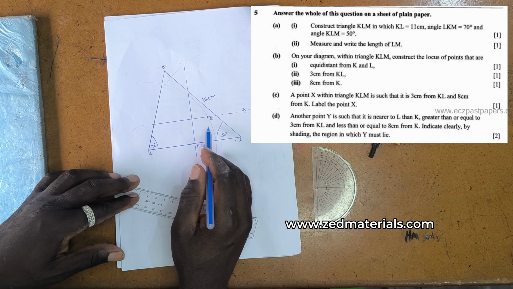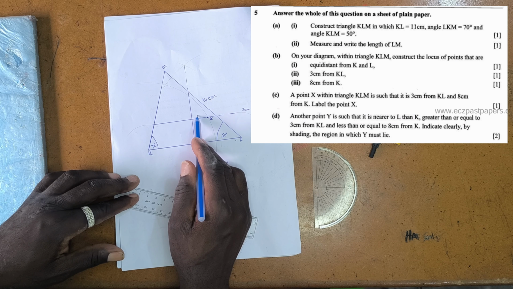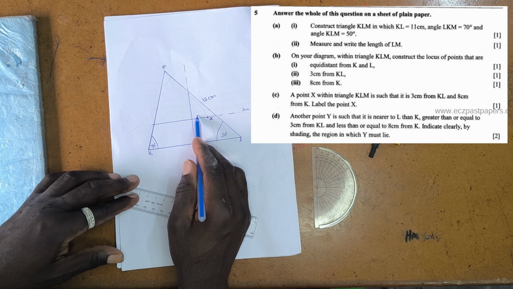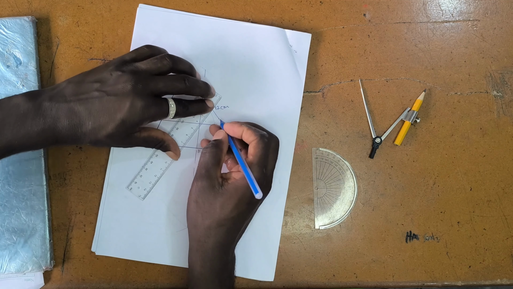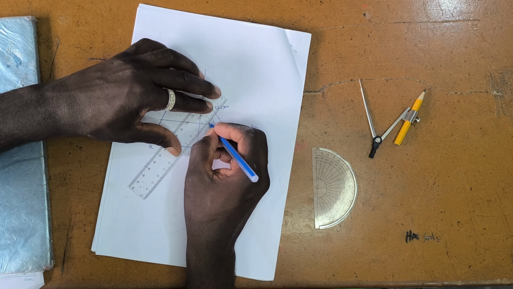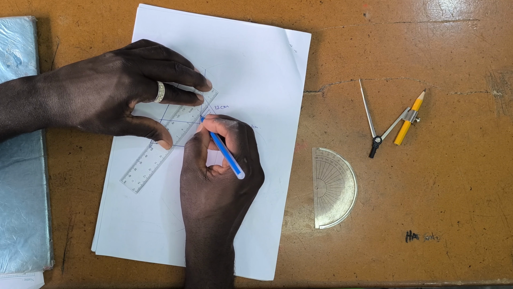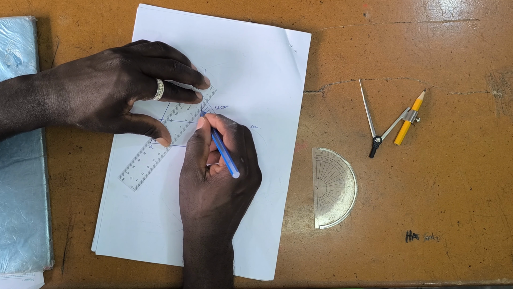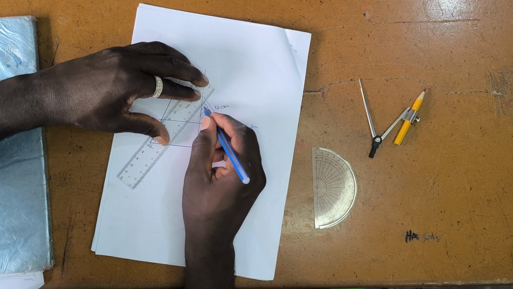And less than or equal to 8 centimeters from K. Okay, so it is this part here. This is nearer to L than K. So this is the part that you are looking for.